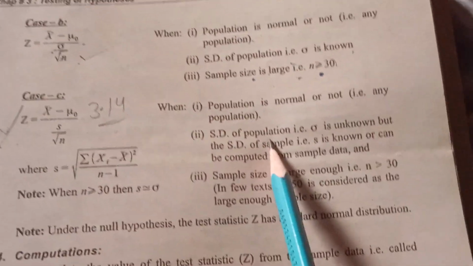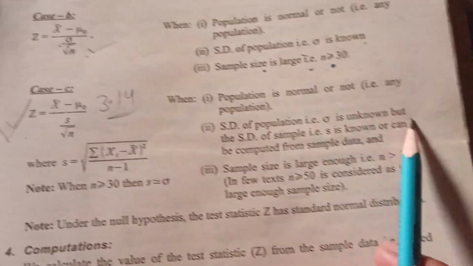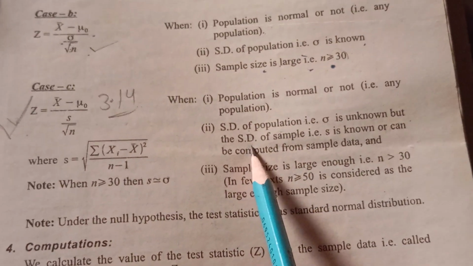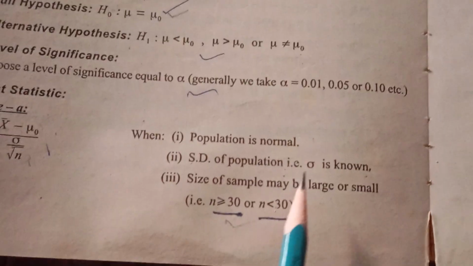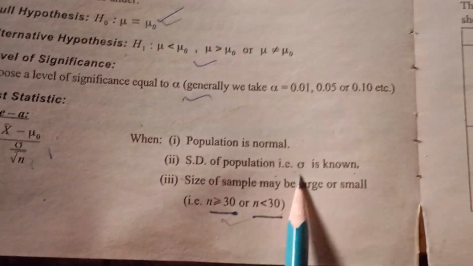But if we don't know the standard deviation of the population, here is a population and here is a sample.